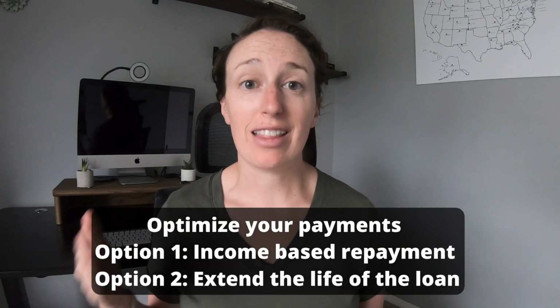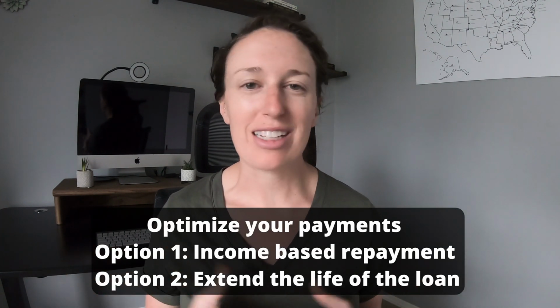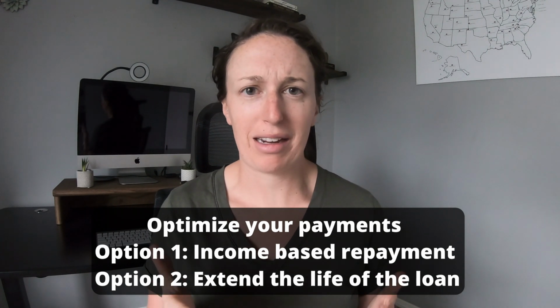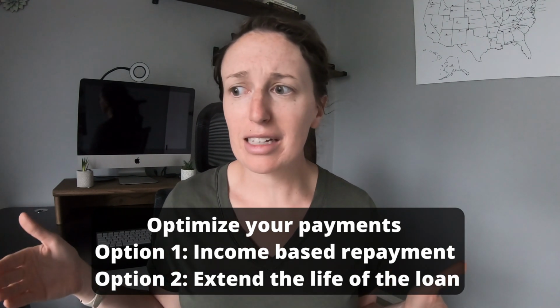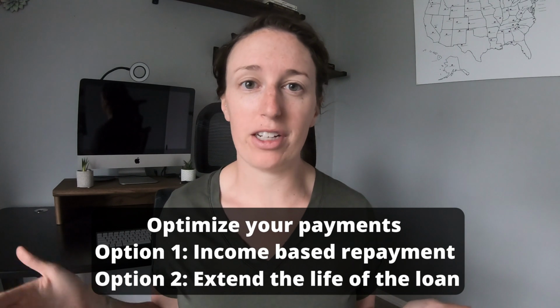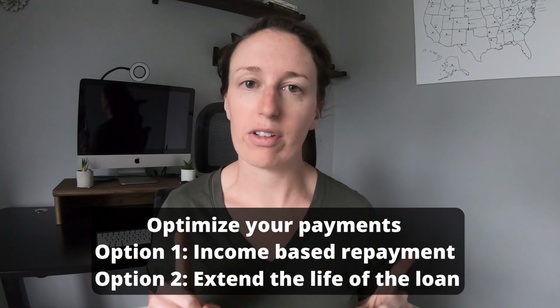If income-based repayment doesn't work for you, if you don't qualify or you don't want to have to qualify time and time again, there is another option for you. And that option is extending the life of the loan. Now, hear me out. This sounds really weird. Why would I take my 10-year student loan and extend it to 20 or 25 years? But here's why. And again, you have to follow the process.